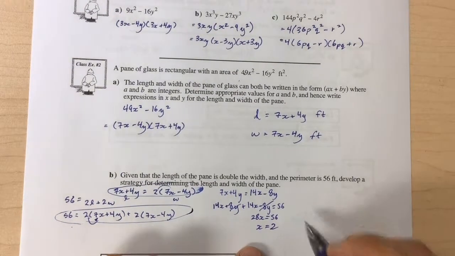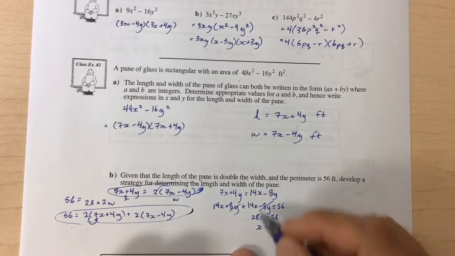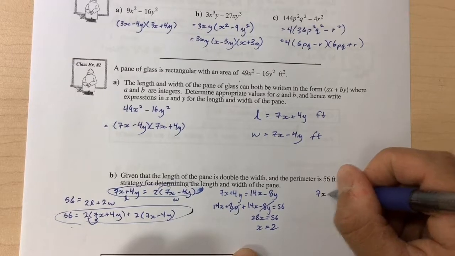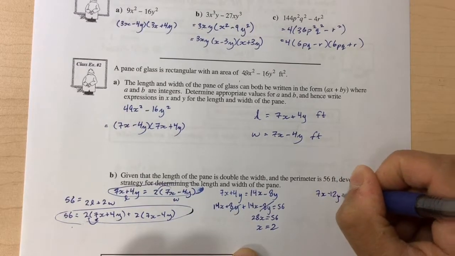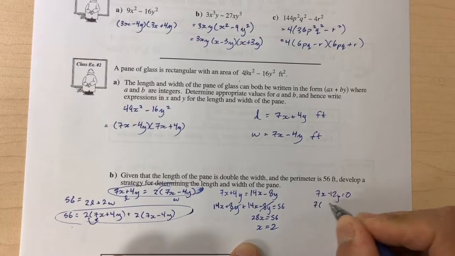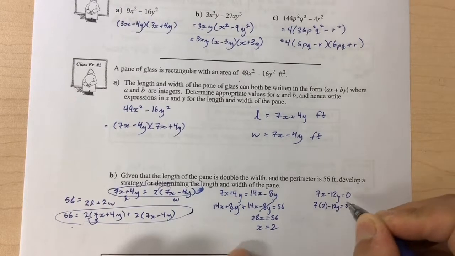If I continue with using my expressions, I know that 7x minus 12y is equal to 0, and 7 times 2 minus 12y is also equal to 0.